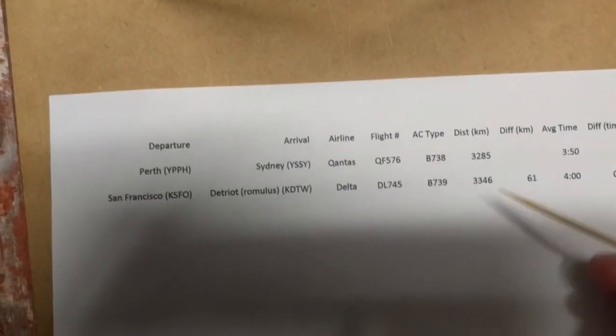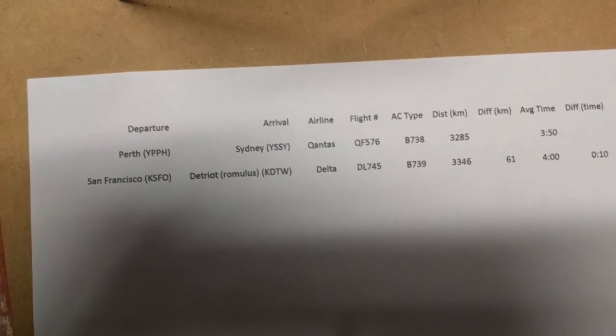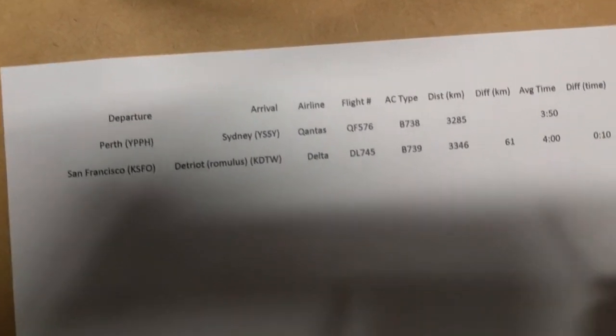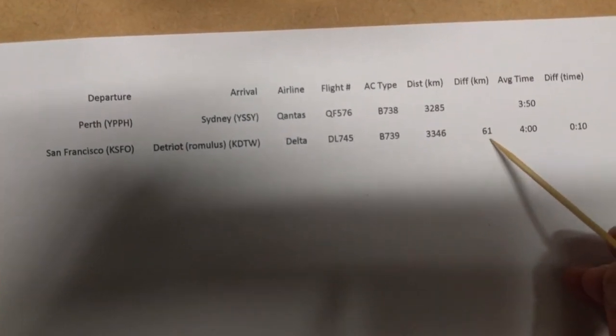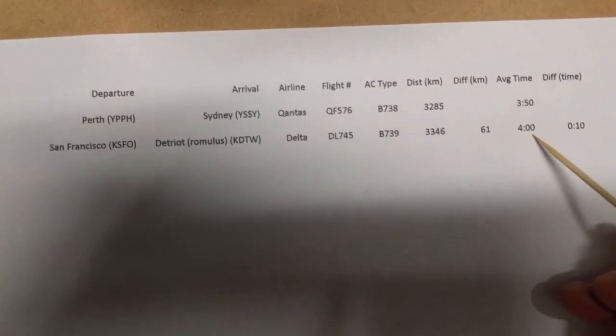is 3,346 kilometres. I hope this is in focus. Around about 61 kilometres further. Average time about 4 hours.